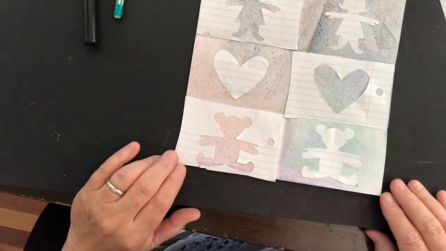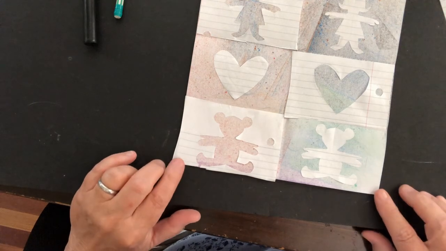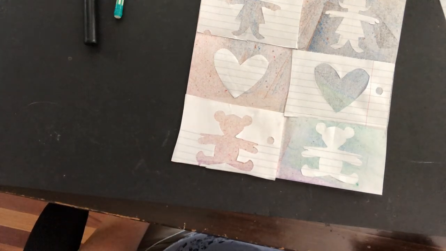So have fun creating your symmetrical items, cutting them out, and have fun and be creative.